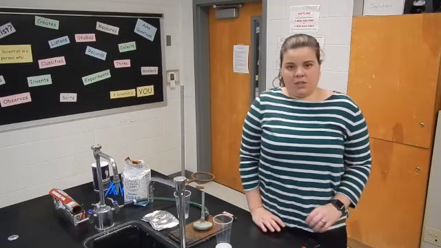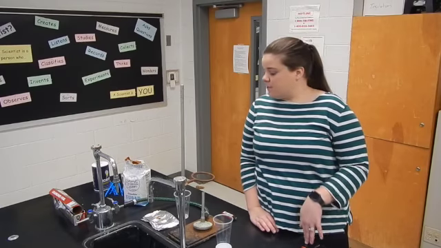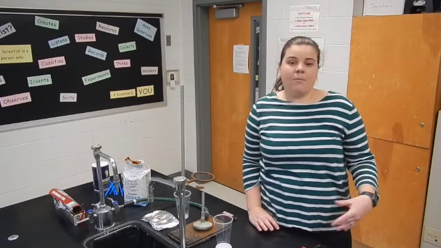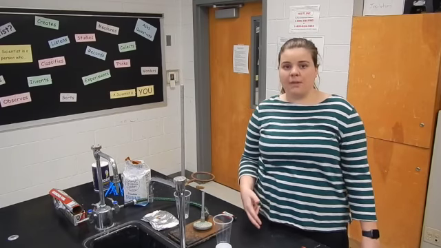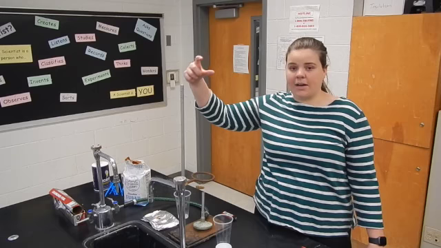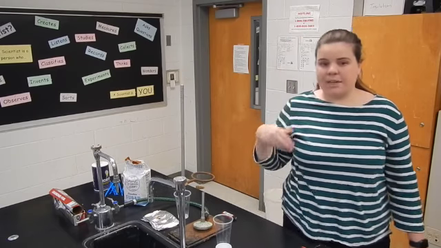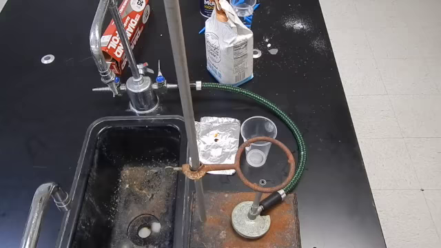The first thing we're going to talk about to fill in for salt versus sugar is the relative melting point. Which one melts faster, which one melts slower. So I'm going to put the camera right above here so you can watch what's happening with the Bunsen burner.